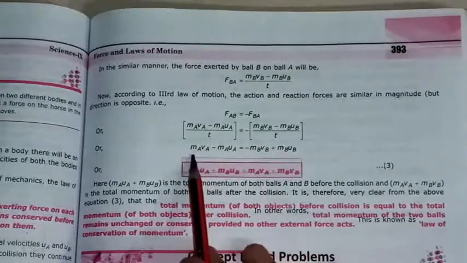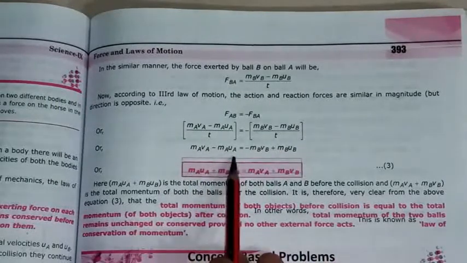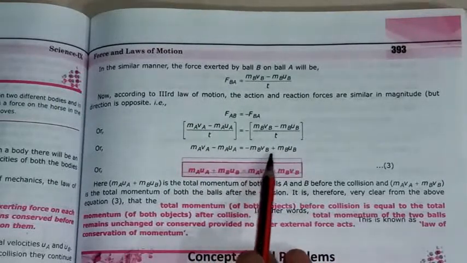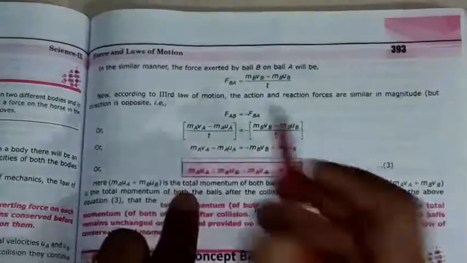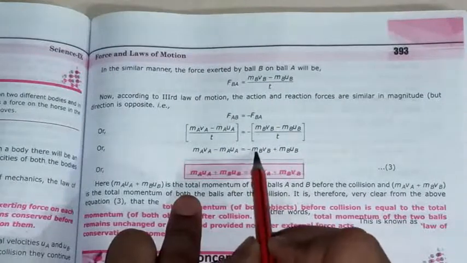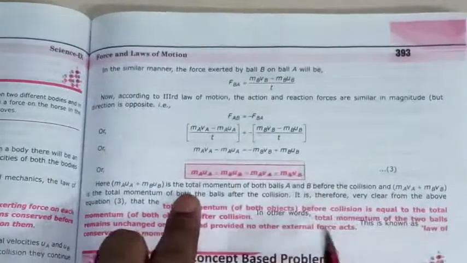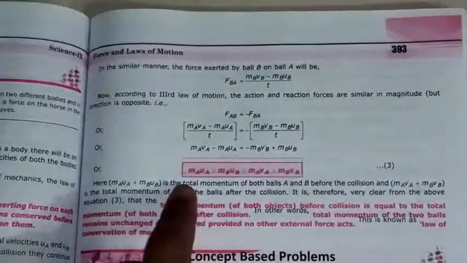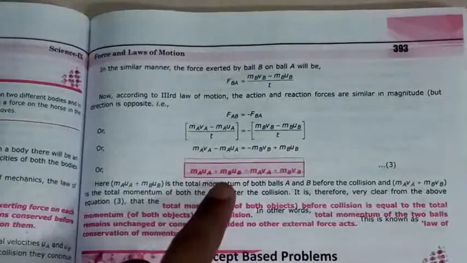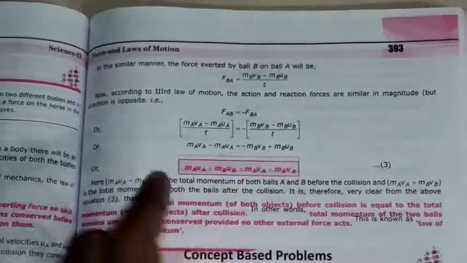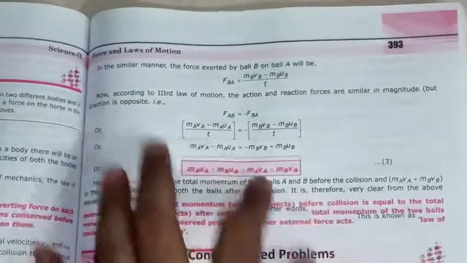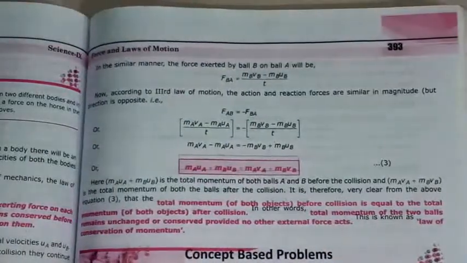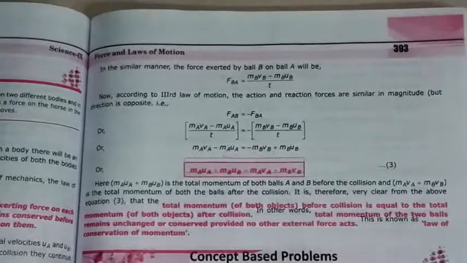T cancels. MAVA minus MAUA is equal to minus MBVB plus MBUB. Now we take this to this side and this to this side. So we can write MAUA plus MBUB, meaning initial condition, is equal to final condition, MAVA plus MBVB, if there is no force applied.